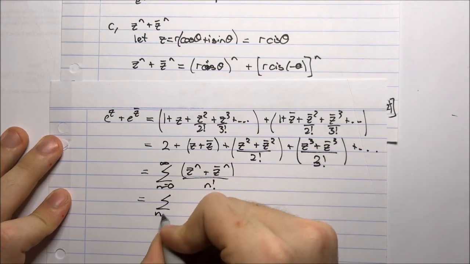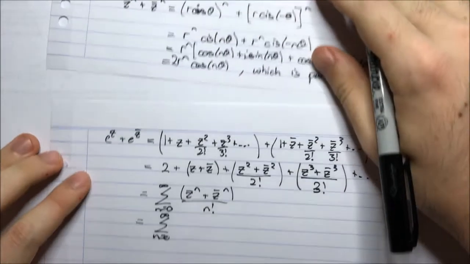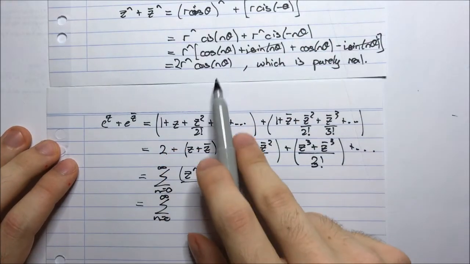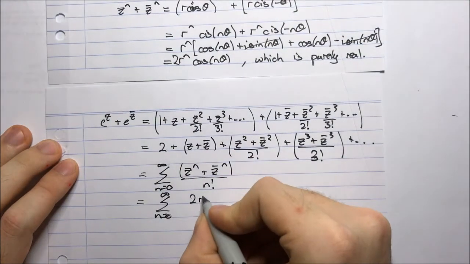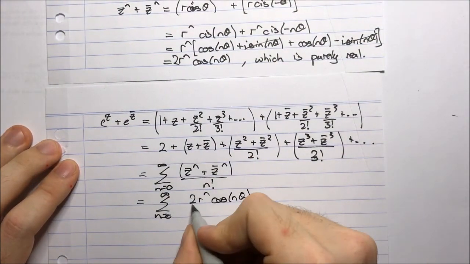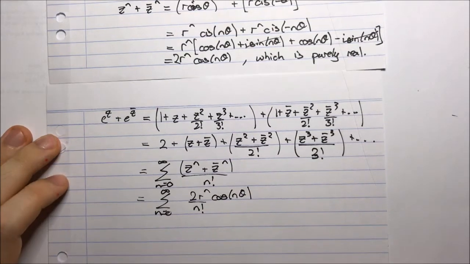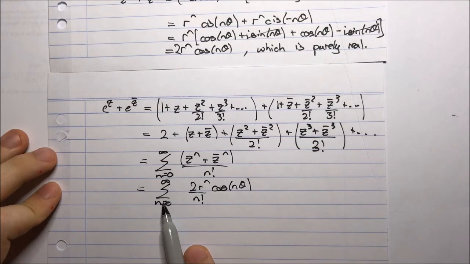And what did I work out in the previous part? I worked out that this expression was equal to 2r cos n theta. So this is 2r to the n cos of n theta divided by n factorial. But this here is the sum of an infinite number of purely real numbers.